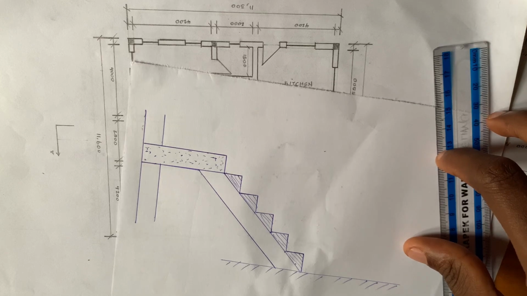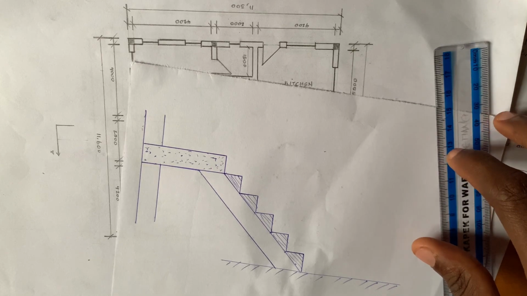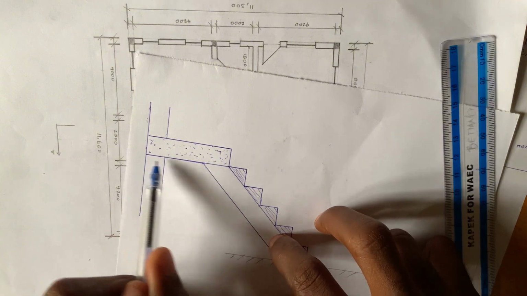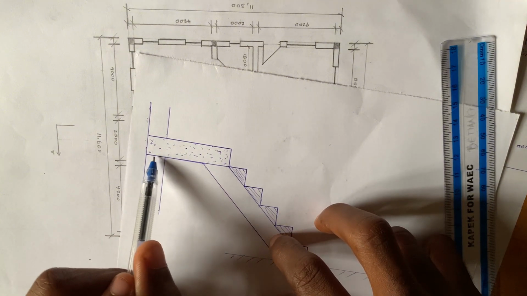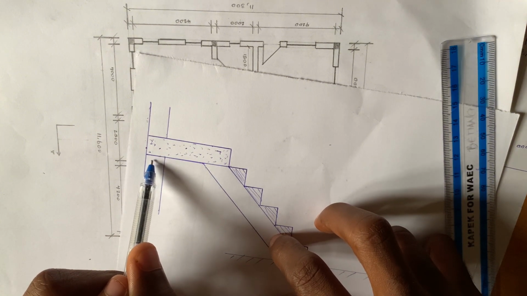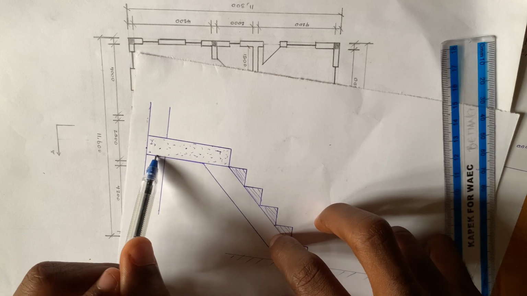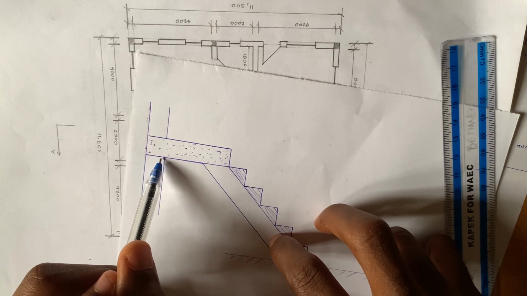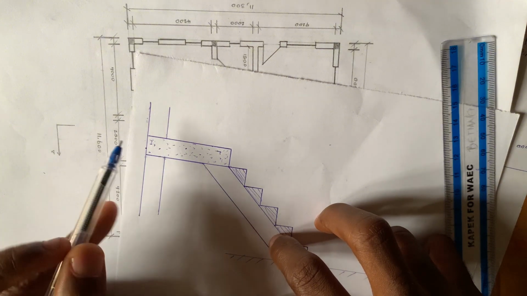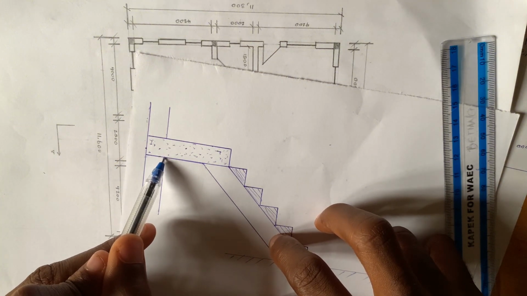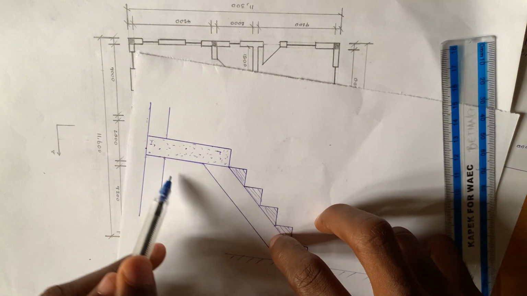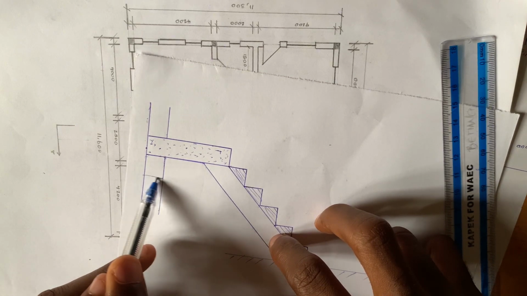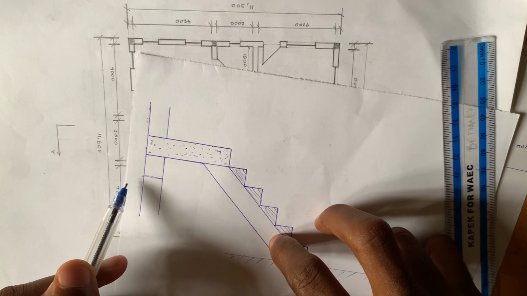Now there's something I forgot to tell you. If you look at this part of the landing, this part of the landing enters into the wall. The reason why it is entering into the wall is so that it can have extra support. Sometimes after it protrudes into the wall, there's also a beam at this side under, but not always.